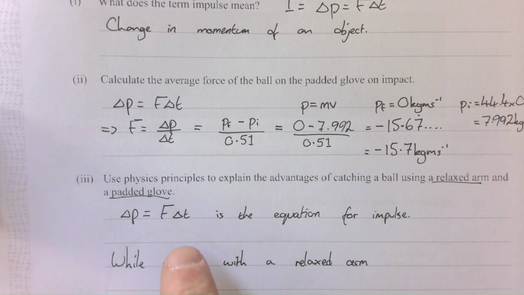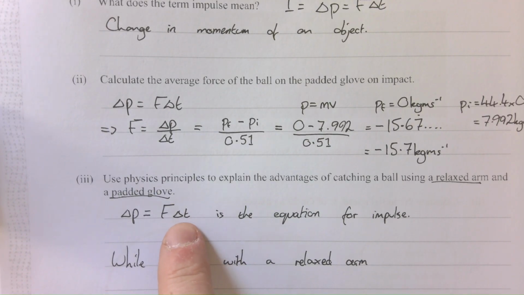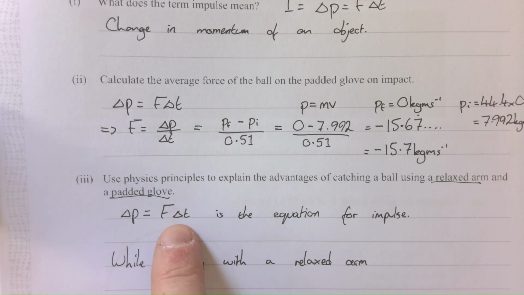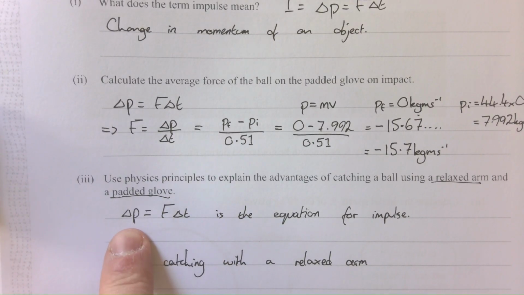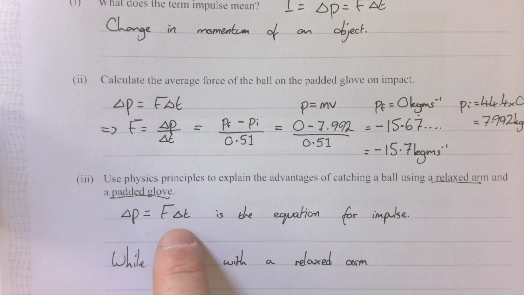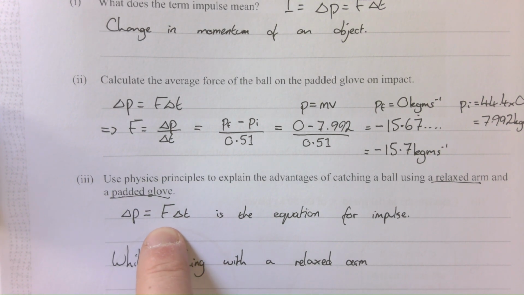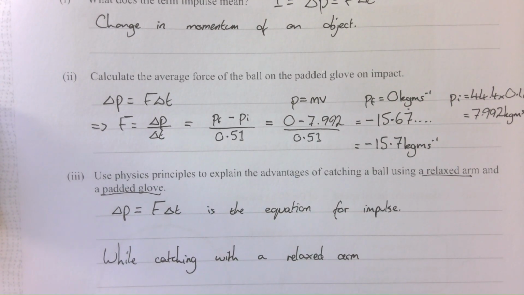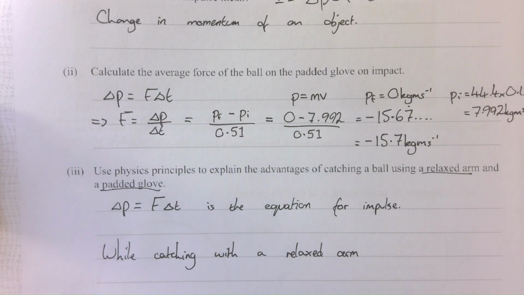And it's all to do with this changing of time. If you have soft hands or a padded glove, you're making the change in momentum take longer. As this delta t gets bigger, if the overall change in momentum is unchanged, because it is, then in order for this side of the equation to stay the same, the size of the force must go down. And as I say, if you play sports, you know this is how it works, but this is the physical reasoning and the mathematical reasoning why.